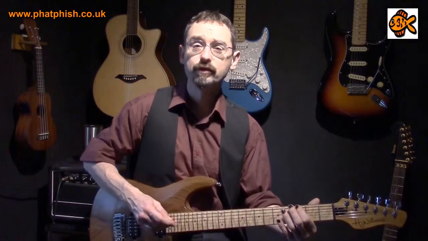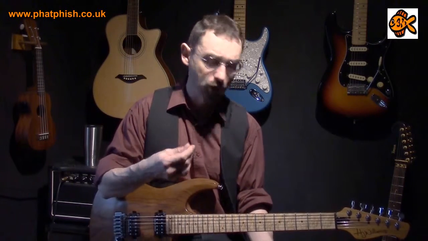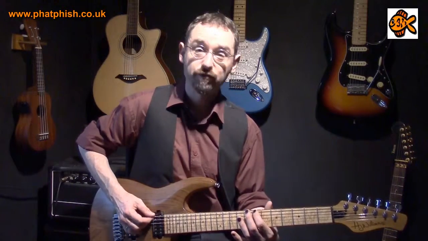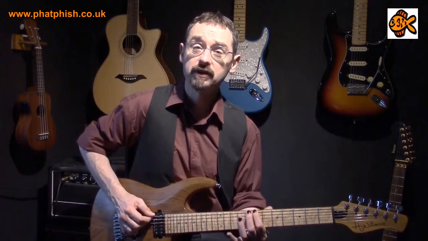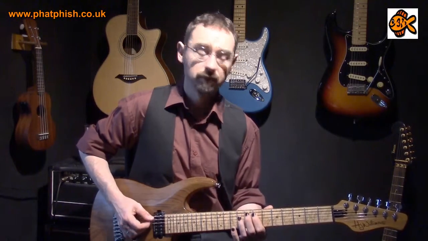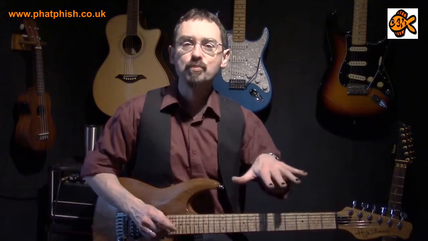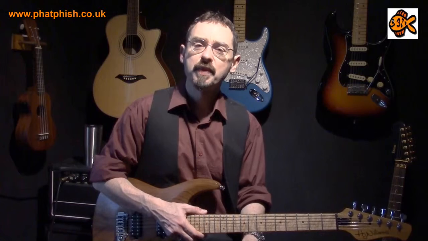So that pattern, we can move it around, and whatever note you're starting on, that's the key that you're playing in. So we don't actually know the chords yet for playing in the key of B, but if I moved that up and started at the 7th fret on the bottom E string, I'm playing in the key of B. And I can take the pattern up a string, move it up a couple of frets. So we've got a very movable shape there.